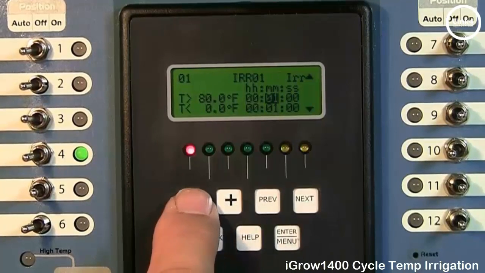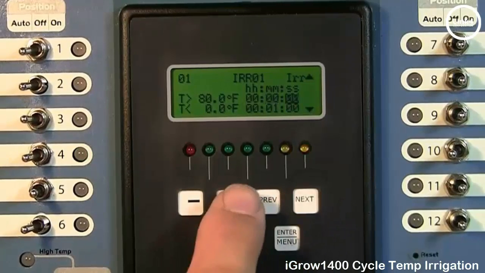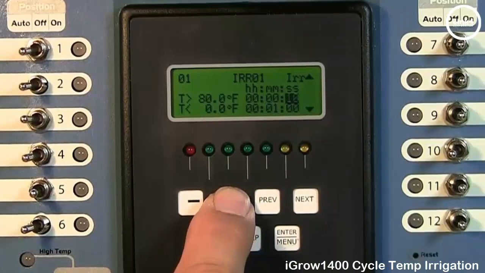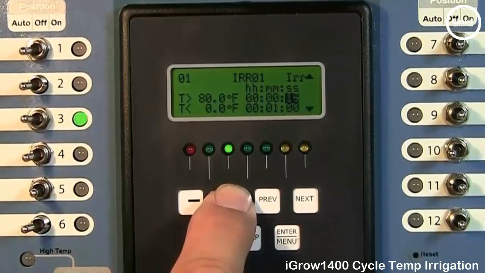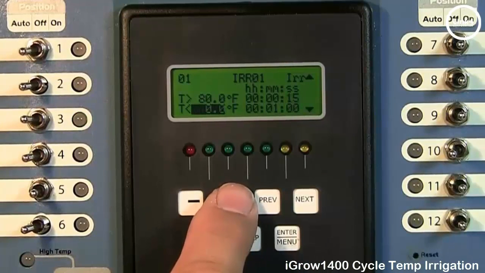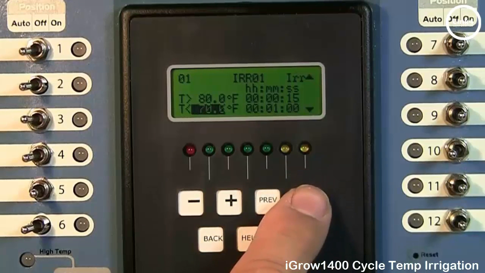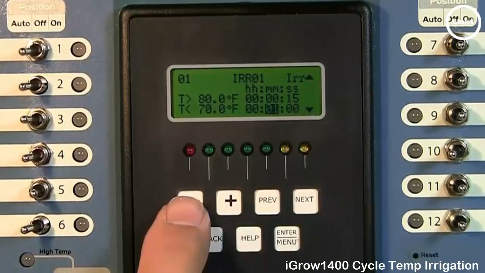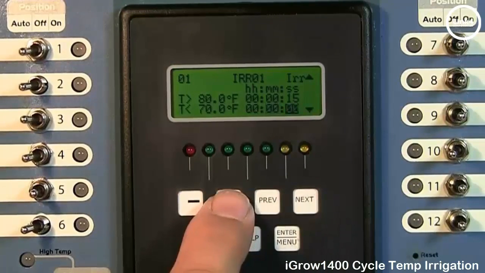And we have the on time here. And we'll make this 15 seconds. And we'll make this value 70 degrees. Then hit Next. And make this 5 seconds.